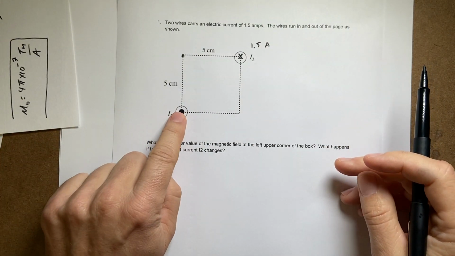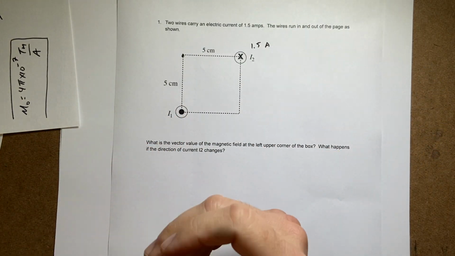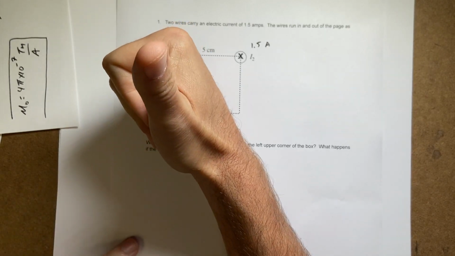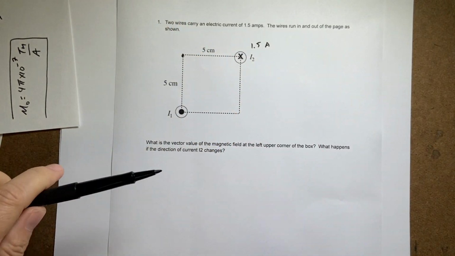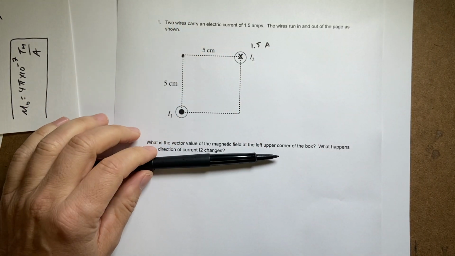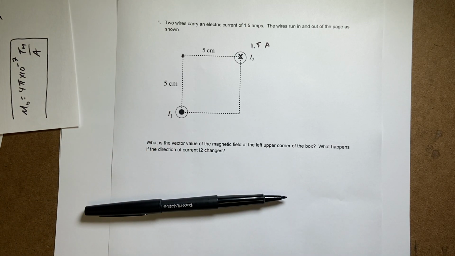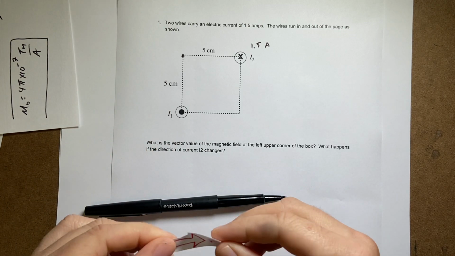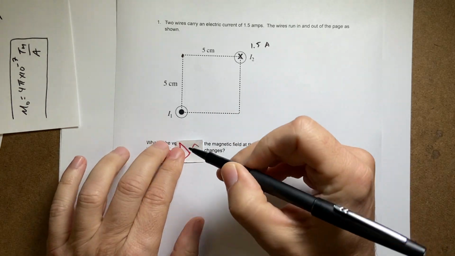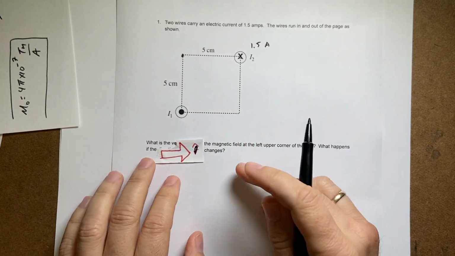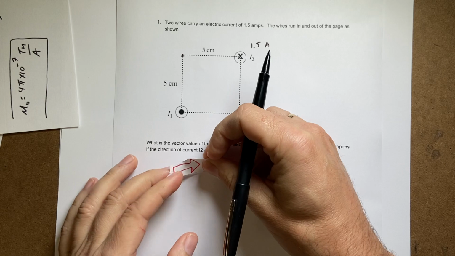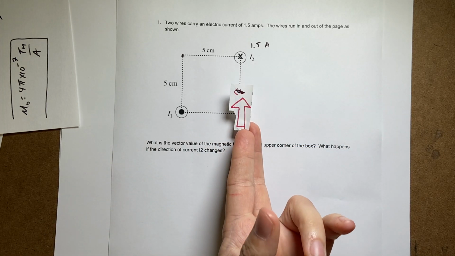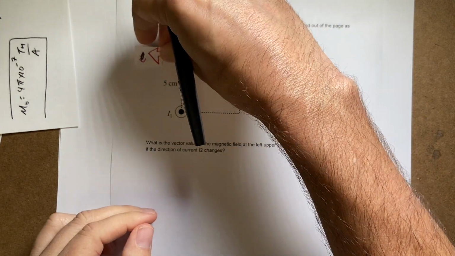So let's start with this one. If I have the current coming out of the paper, then actually here's an arrow, that's r, just ignore that part. Okay, so there's the magnetic field right there. Right here it'd be that way, and right there it'd be that way.